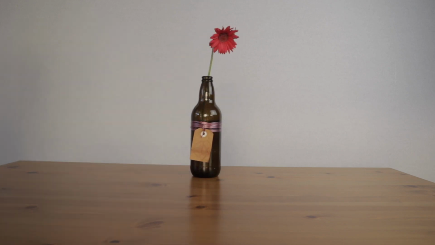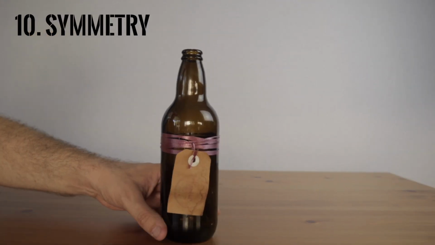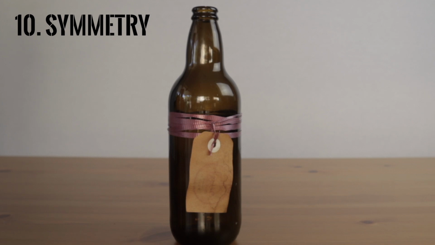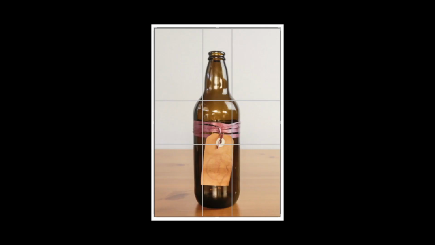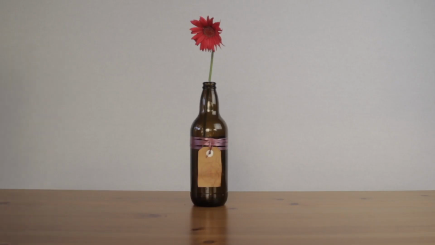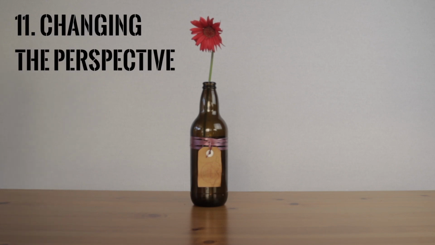Next, let's talk about symmetry. The idea with symmetry is that the two sides look identical. There's something pleasing to our human eye about symmetry, which is why when you see me again, you'll see that I'm not very pleasing to the human eye because of my crooked mouth that you'll never be able to unsee now.